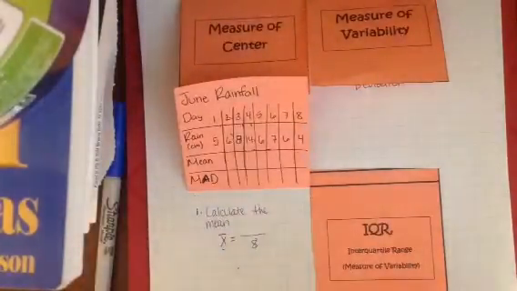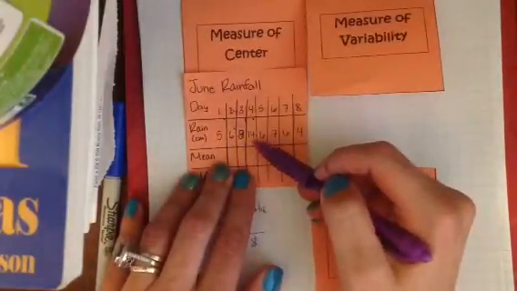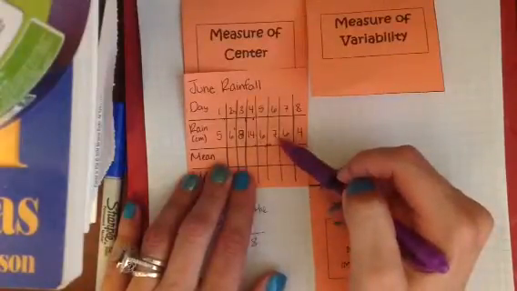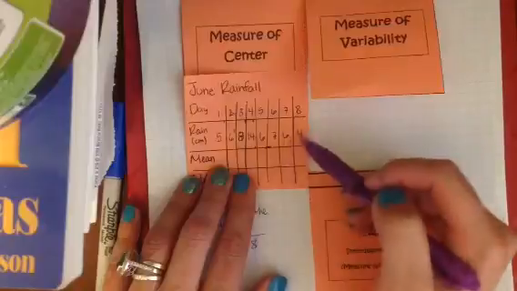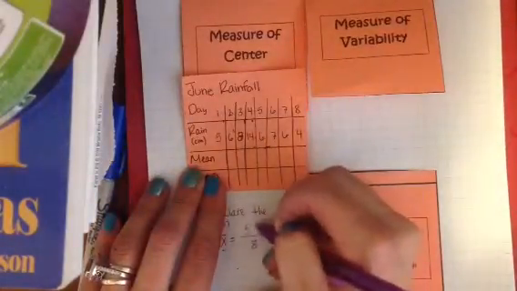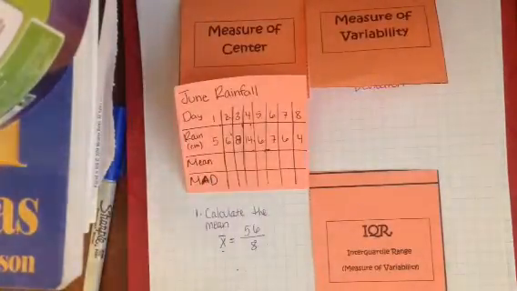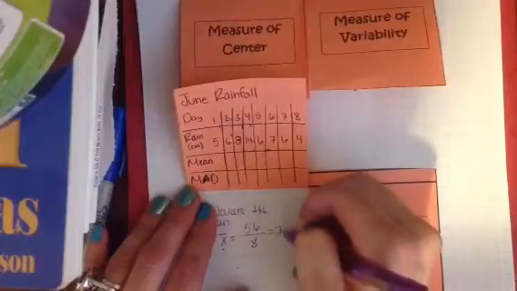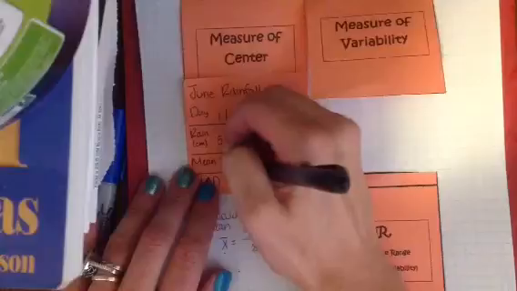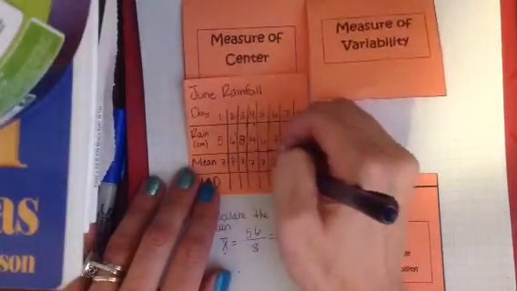Now we've got to figure out what goes on top. 5 plus 6 is 11, plus 8 is 19, plus 14 is 33, plus 6 is 39, plus 7 is 46, plus 6 is 52, and plus 4 is 56. Now if we divide 56 by 8, we get 7. So I'm going to go ahead and put down in my table, across all 8 spots, that the mean is 7.